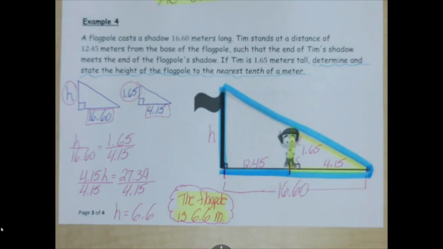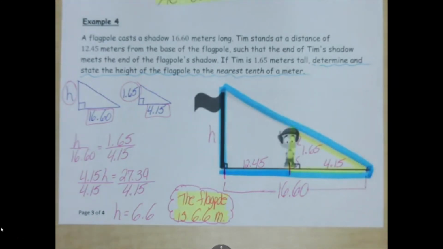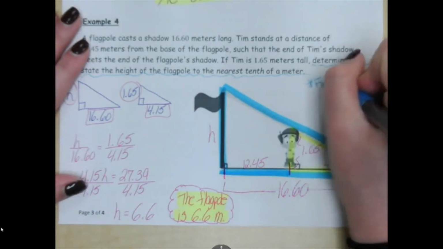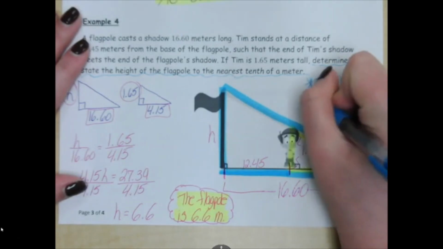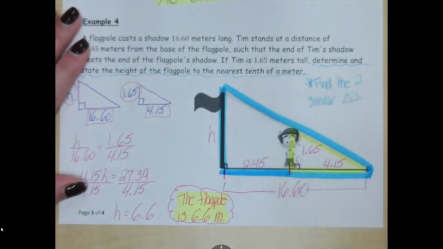All right, so here we go. If I want to know the height of the flagpole, well, here's the flagpole. I put an H on there to represent height. And now I just have to find my 2 similar triangles so I can solve this question. I want you guys to add that on right over here. I want you to put a little star, and I want you to write, find the 2 similar triangles, because that's the goal of this entire lesson.